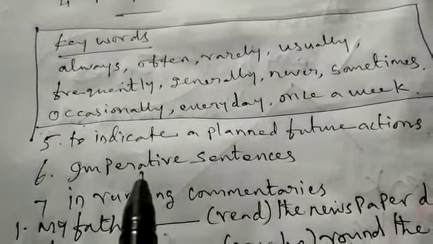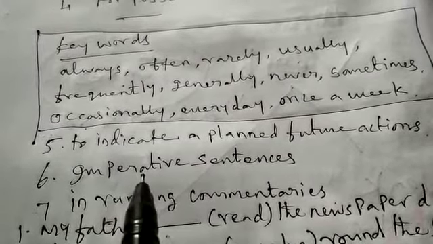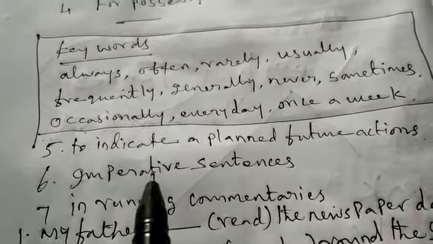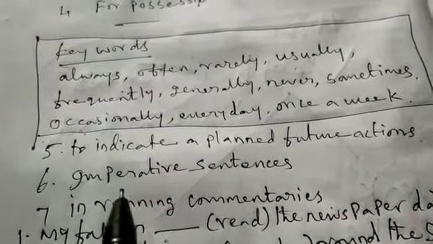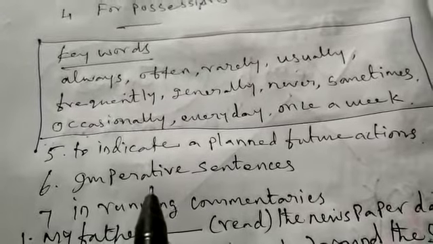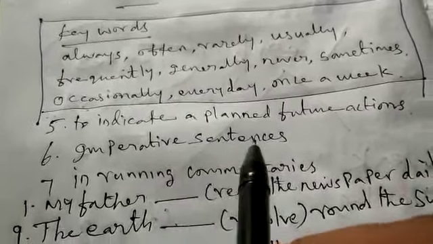Go there. Come here. Just you watch these two sentences. First one, go there, go, a verb in simple present tense. Come here, come in simple present tense. So we must use simple present tense in imperative sentences.